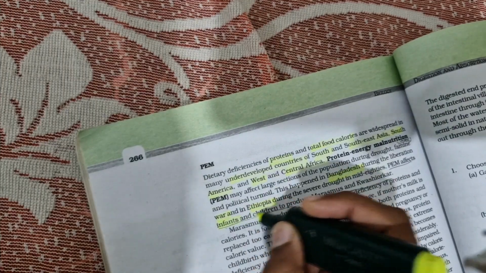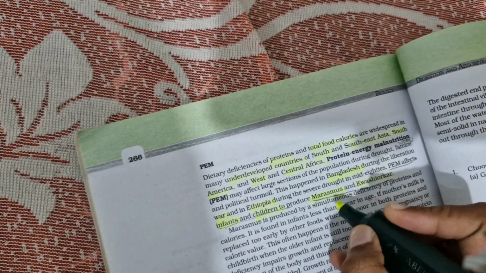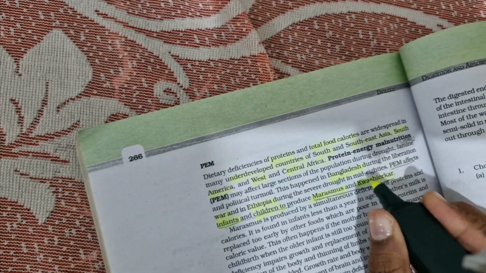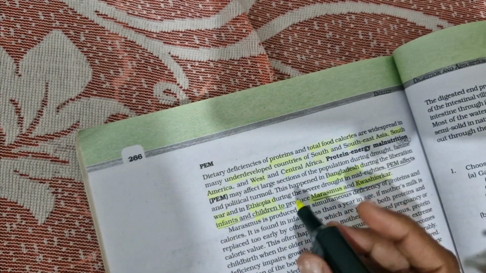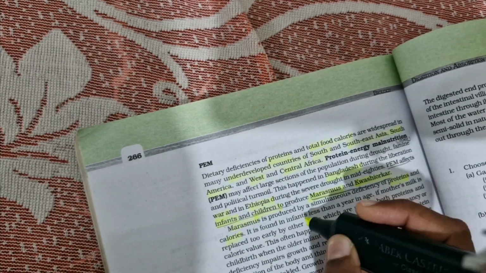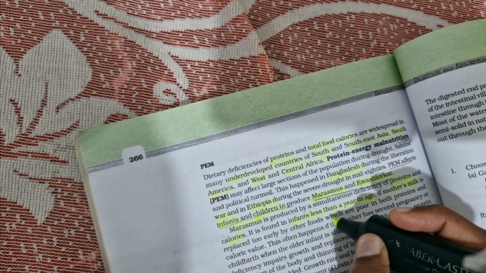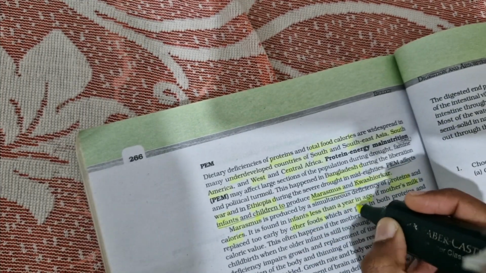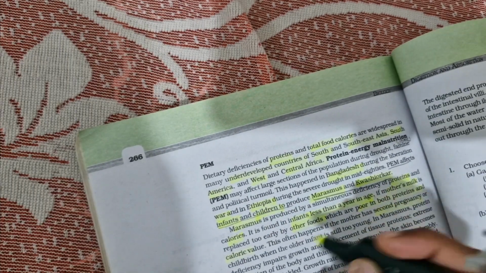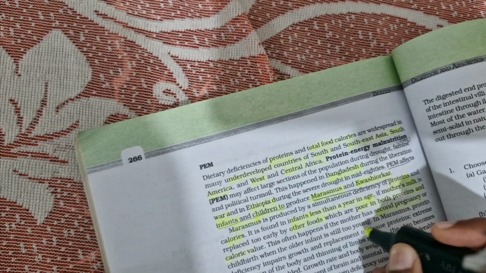PEM affects infants and children to produce marasmus and kwashiorkor. Marasmus is both energy and protein deficiency, whereas in kwashiorkor there is only protein deficiency. Marasmus is produced by simultaneous deficiency of proteins and calories. It is found in infants less than 1 year, because the mother's milk is replaced by other foods which are poor in both protein and calorie value. It often happens if the mother has a second pregnancy very early, or the older infant is still too young.